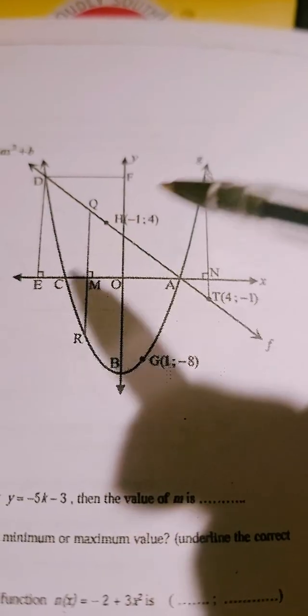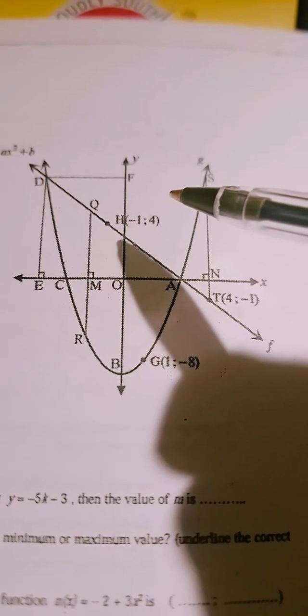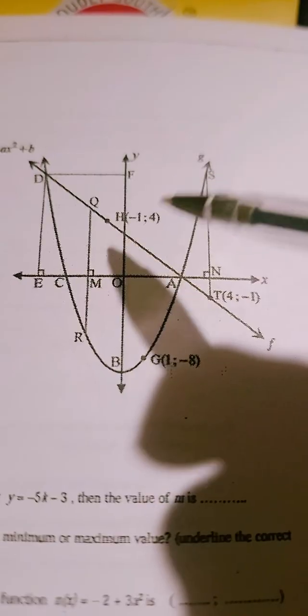Then minus the x coordinate of C. What's x on the left? The x value of C is -3.